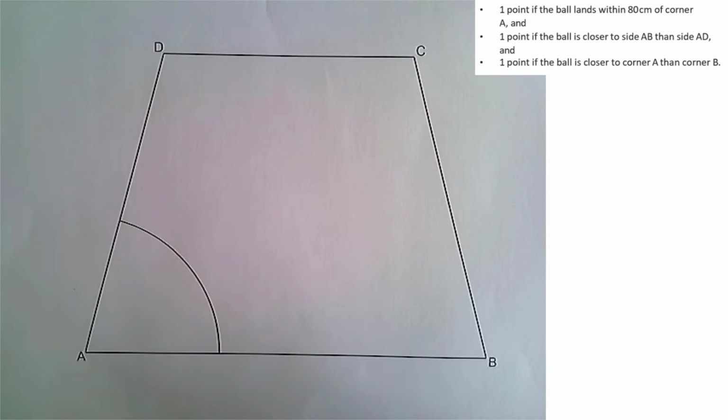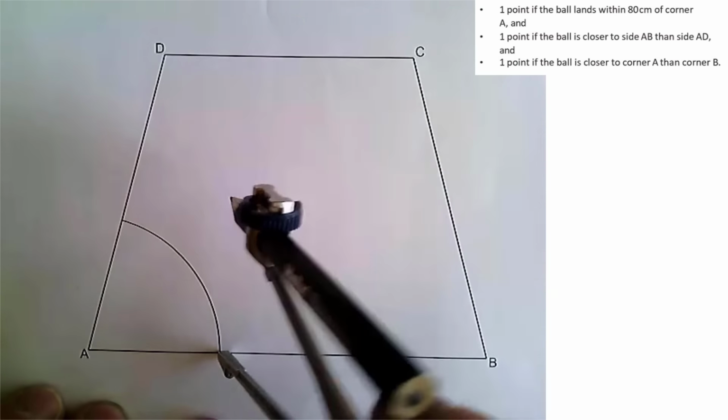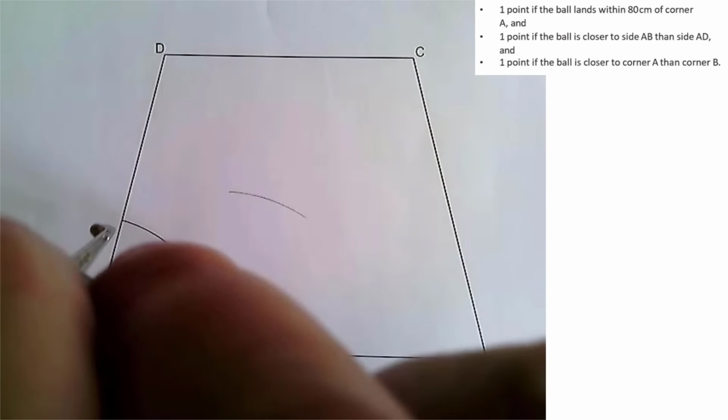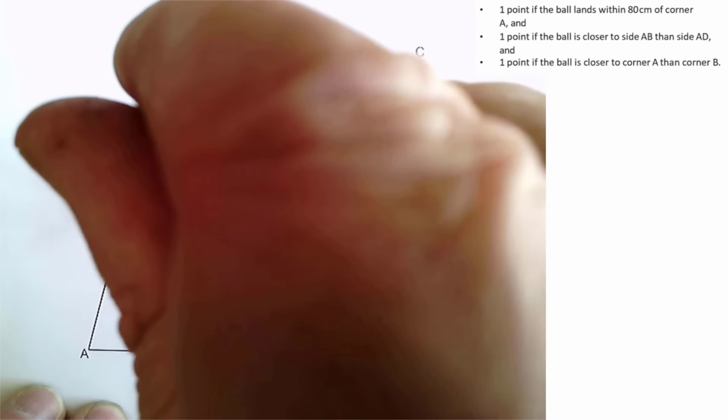Okay, so what we're going to have to do is construct the angle bisector. Now normally I would put the compass at A first and do an arc that cuts both, but we've already got this handy arc already drawn, so I'm just going to use those 2 points to mark my cross in the middle to make the angle bisector.